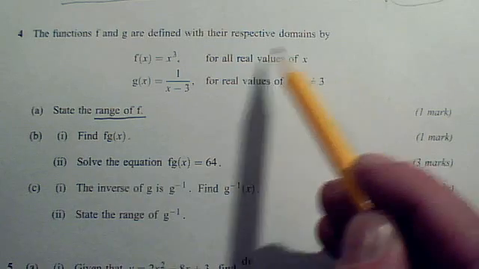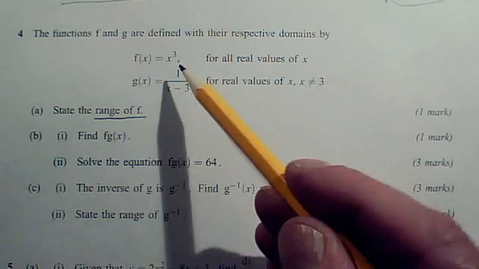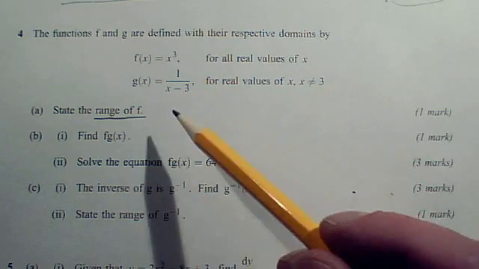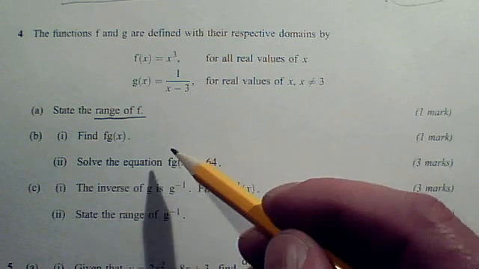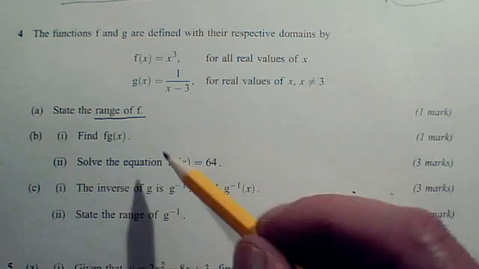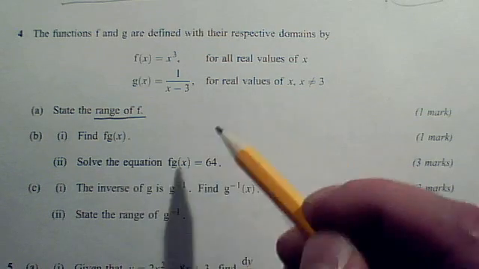So the domain is the x's you can put in, the range is the possible y's you can get out. So consider a sketch graph of x cubed and think what the possible y's are. When you describe a range, make sure you don't talk about x, talk about f of x being a particular set of values.